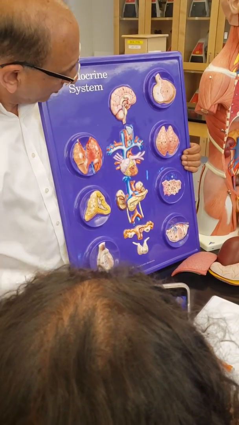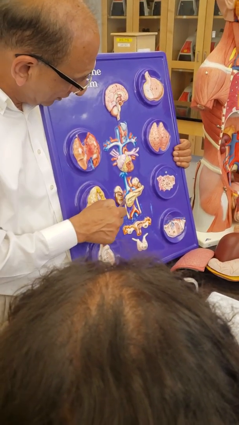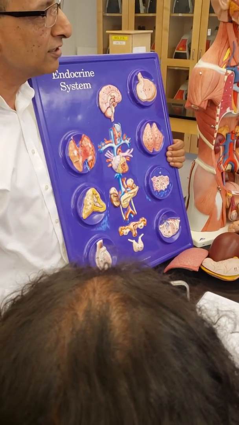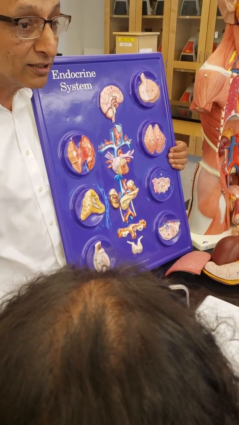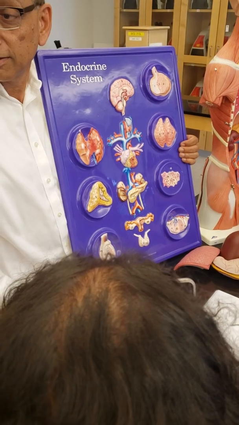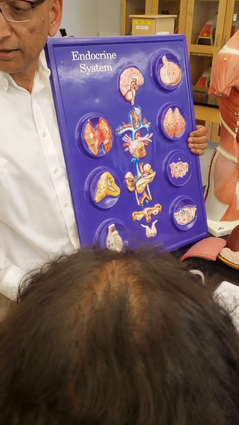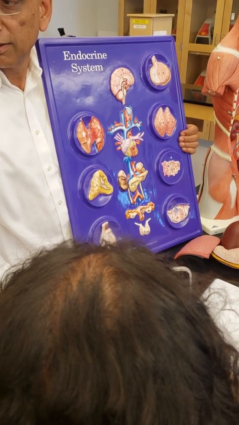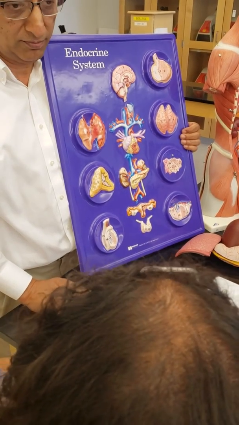Okay? So even if the heart and the kidneys are not endocrine glands, you may ask, why are we studying them today? Why are you studying the heart and referring to the kidneys today? Because they still produce hormones.